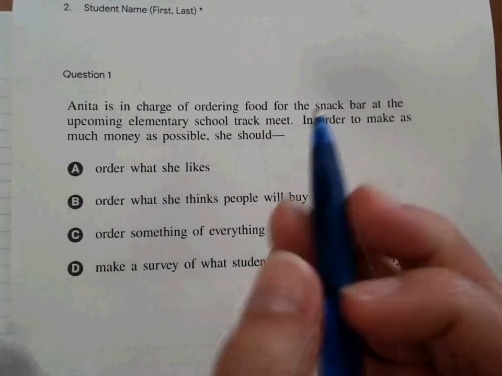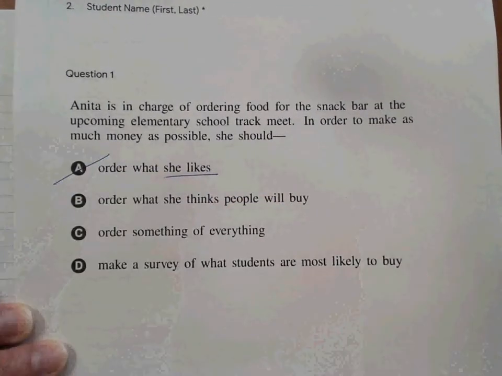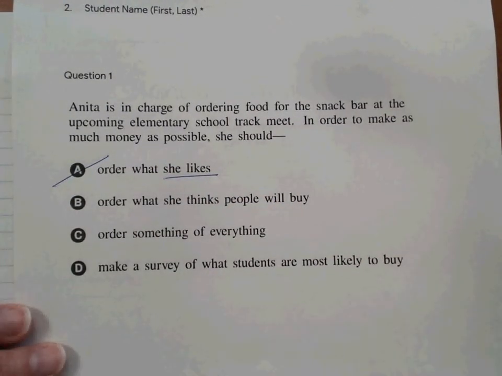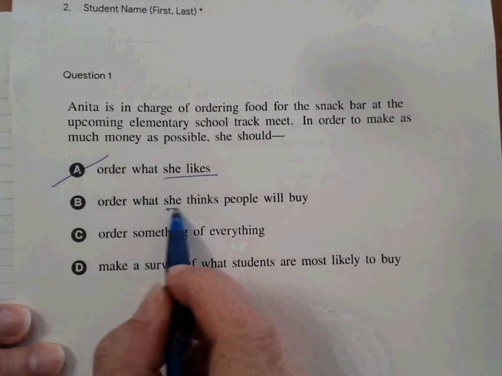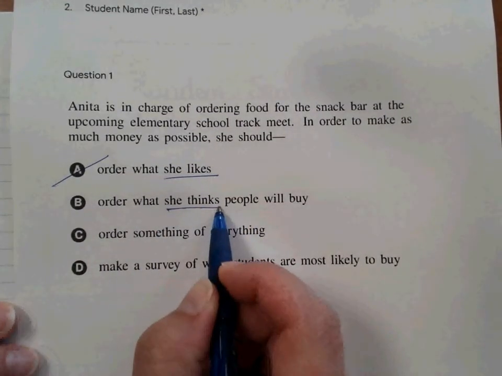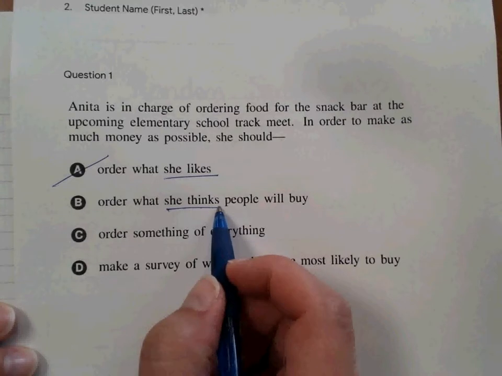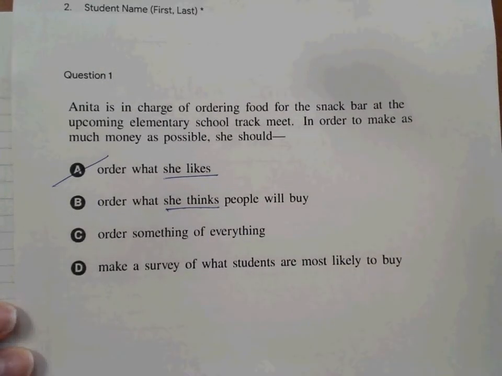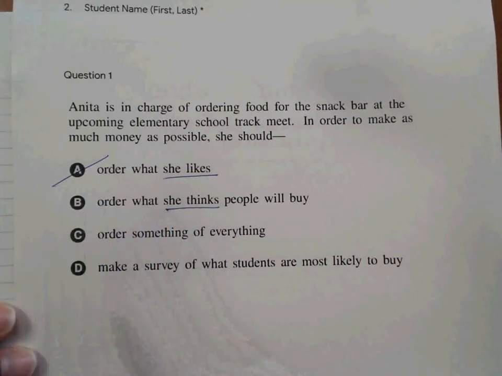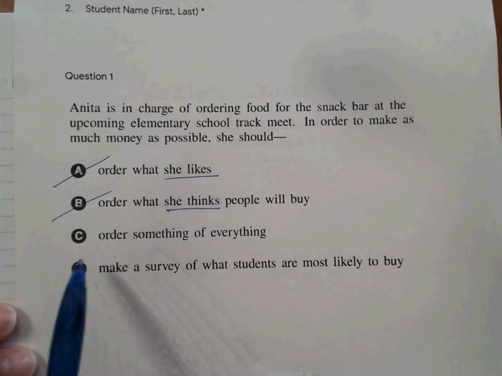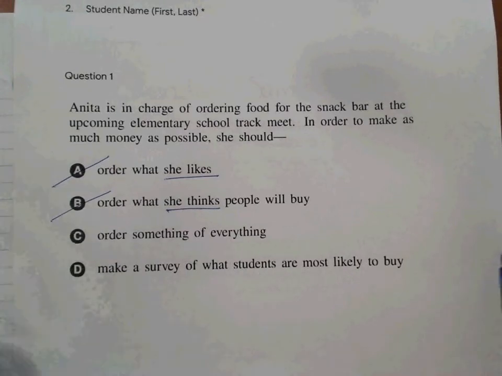Order what she likes. Well, no, because it's what she likes. So that one can't work because that's only what she likes. Not everybody likes the same thing. Order what she thinks people will buy. What she thinks, you shouldn't really try to go based on what you think is going to happen. You should try to have some type of rhyme or reason, or some type of statistic. So you don't want to go based on what you think because you may not even think of all the different options.